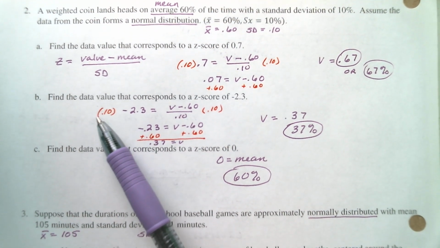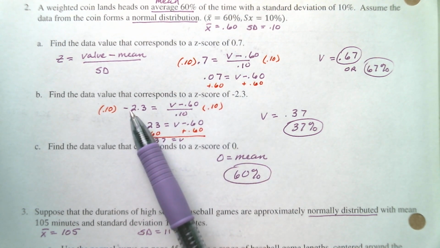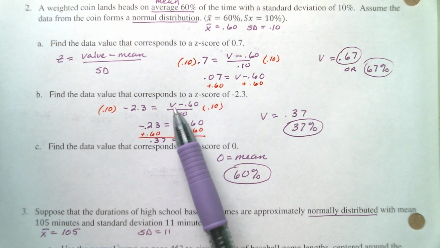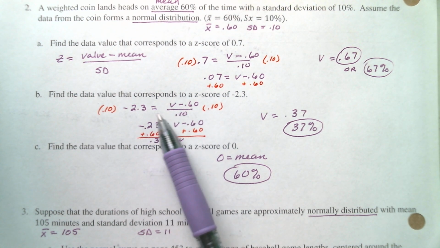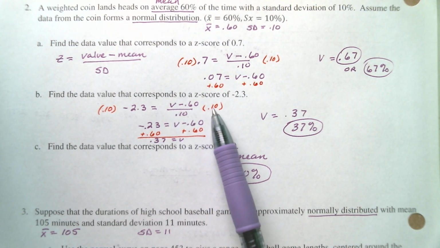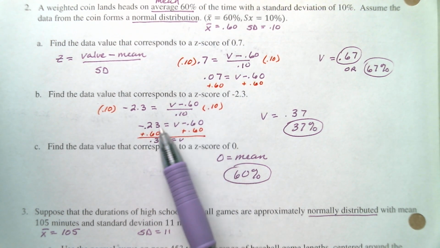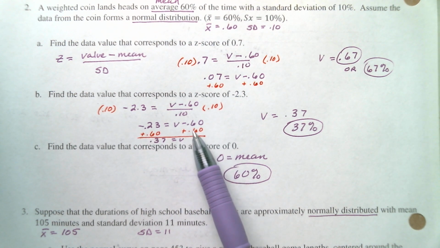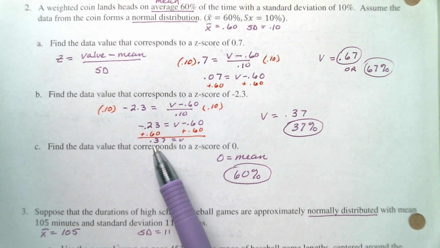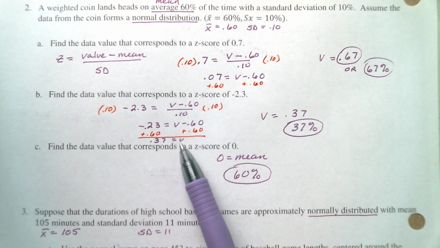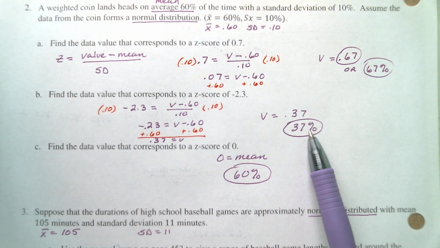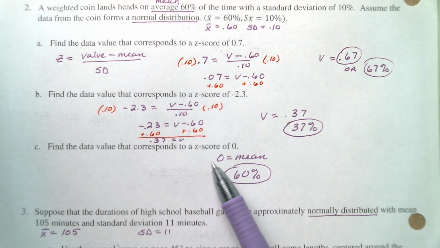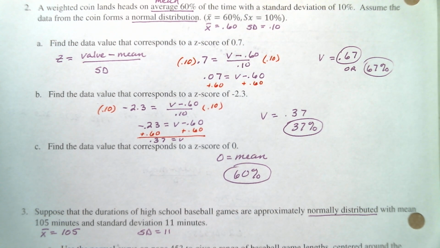Similarly for B, again, we're given the z-score. The negative 2.3 goes in for z. We're trying to find the value: minus the mean 0.60, divided by the standard deviation, multiply by 0.10. You get negative 0.23 equals the value minus the mean, so add the mean, and you get 0.37 is equal to the value. So 37%. Find the data value that corresponds to a z-score of 0. Well, a z-score of 0 is the mean value, which is 60%, so no work to be done there.